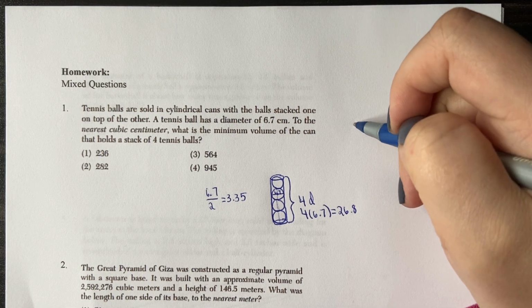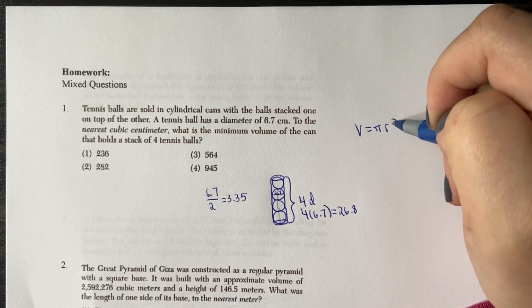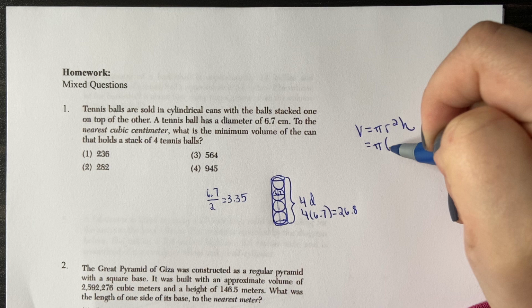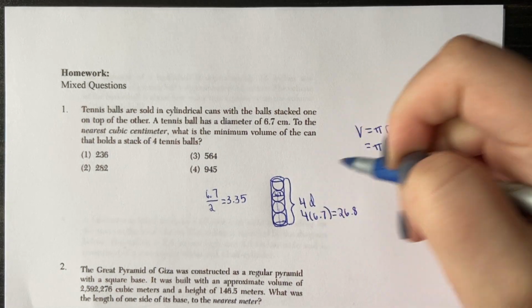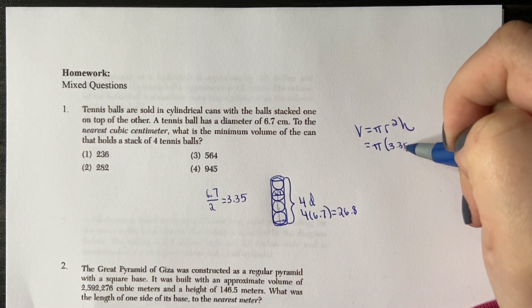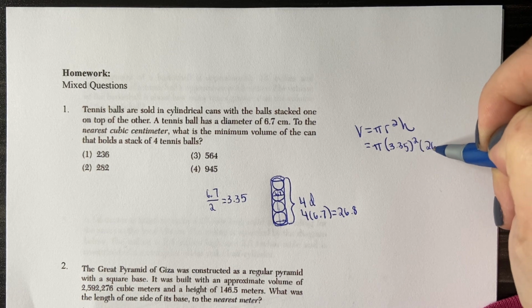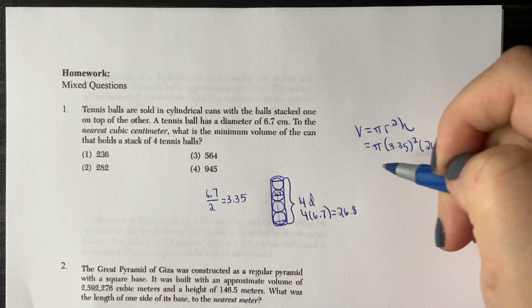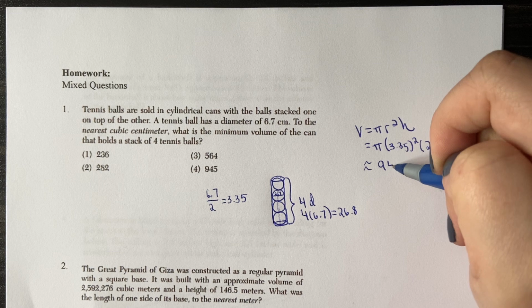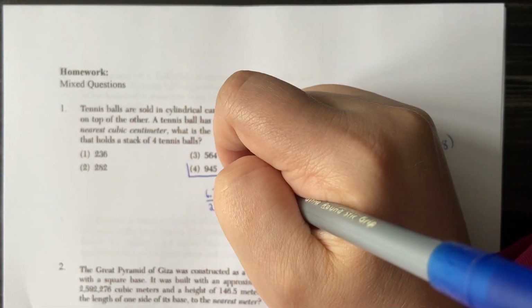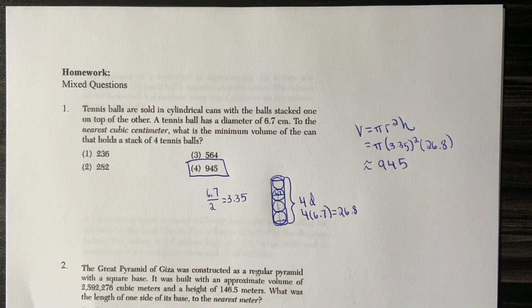So with your volume formula, volume of a cylinder is pi r squared h. So it's pi times, we said the radius of the cylinder would be 3.35 squared, and then the height is 26.8. So this will give you approximately 945, or choice 4 as your final answer.